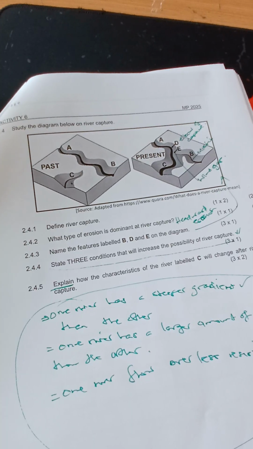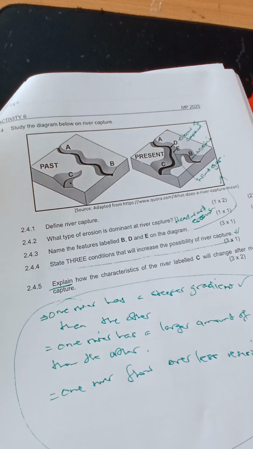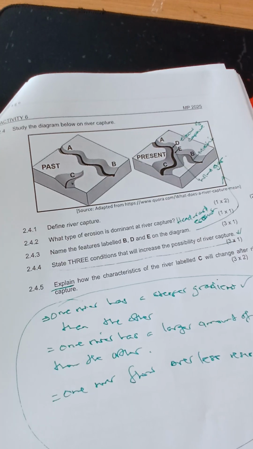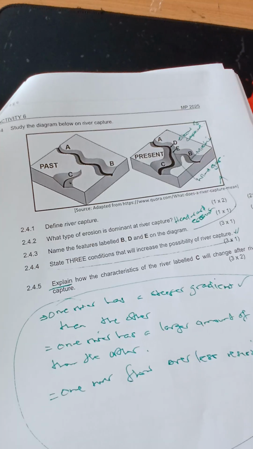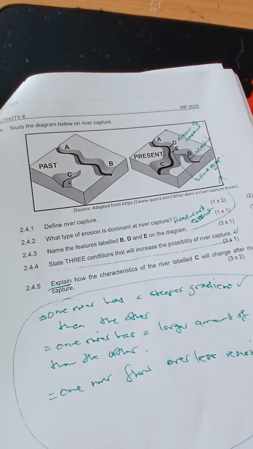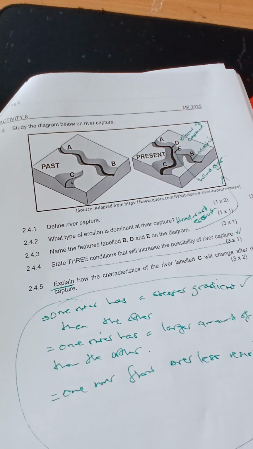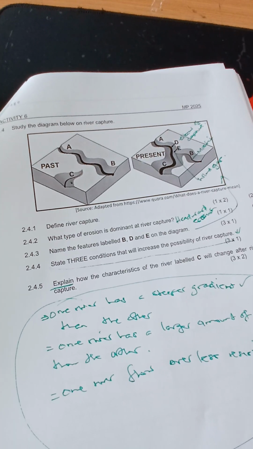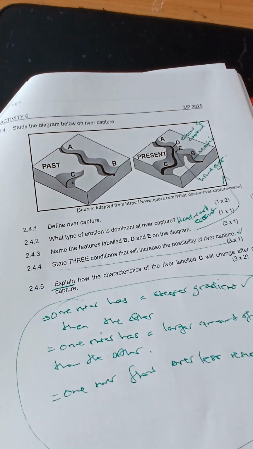It's explained in full. If you just say volume will increase, you get 1 mark. But if you say volume of water will increase because the headwaters of the captured stream are added, then you get your 2 marks. If you just say velocity will increase, you get 1 mark. But if you say velocity of water will increase because of more water, you need to give more information so that you get all the marks.